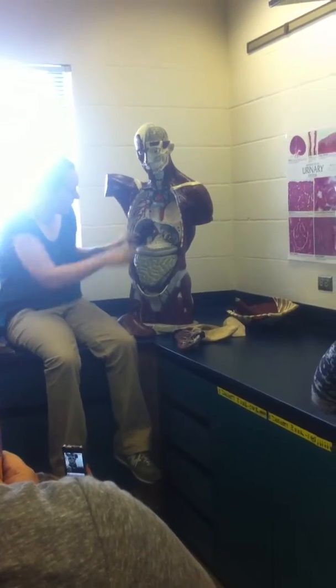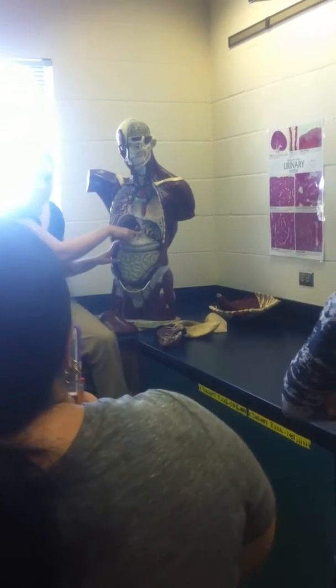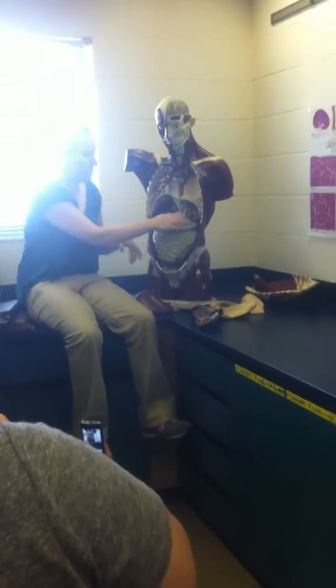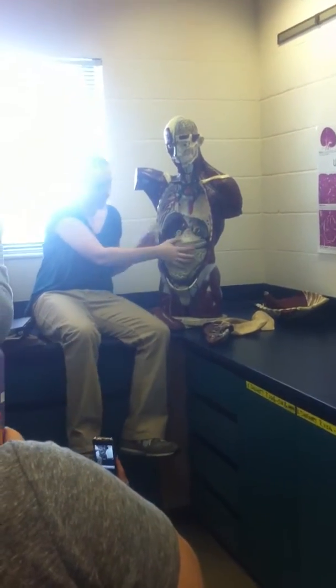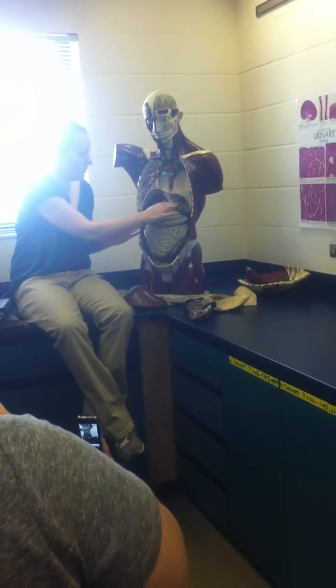Take out the stomach. This kind of spongy looking thing is the pancreas. So it's going to be under the stomach, between the stomach and the intestine, just like it was in your pig. So this is the pancreas right here. It's number 495. Pancreas.